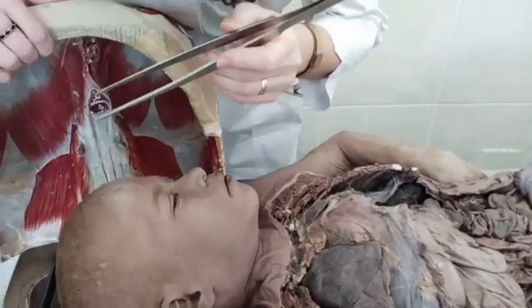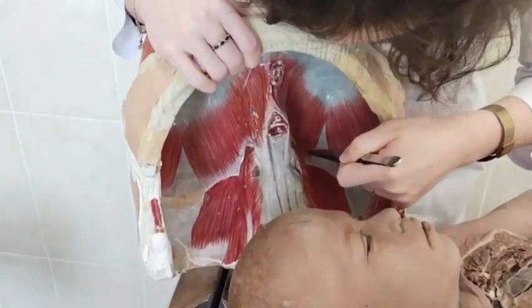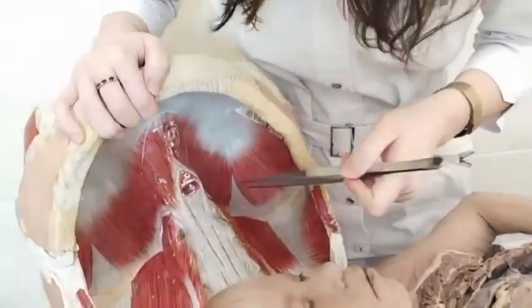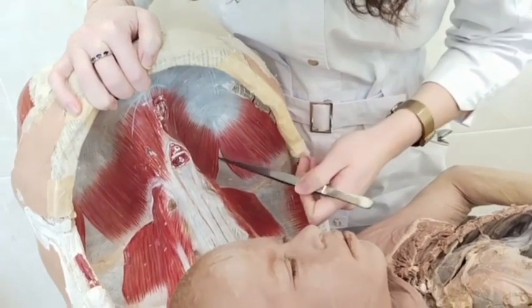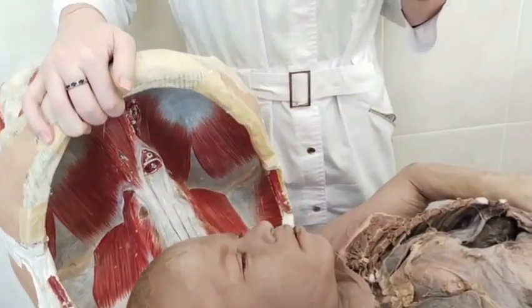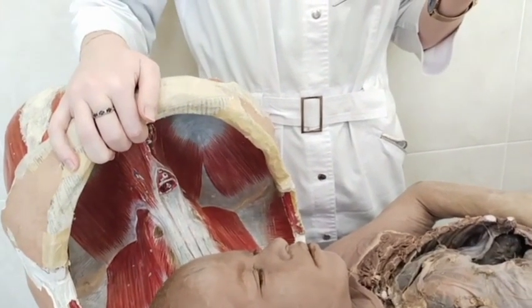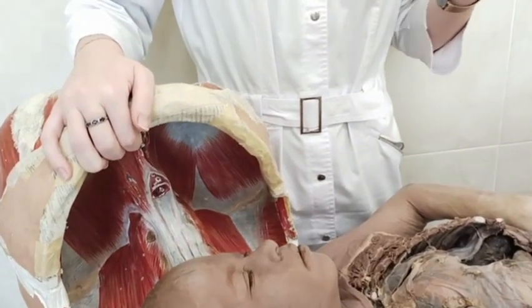And also between the lumbar and costal parts, here we can see it, there are lumbocostal triangles, trigonum lumbocostale. That is, yes, it's here. And through it also a hernia can pass. That's it. Any questions?